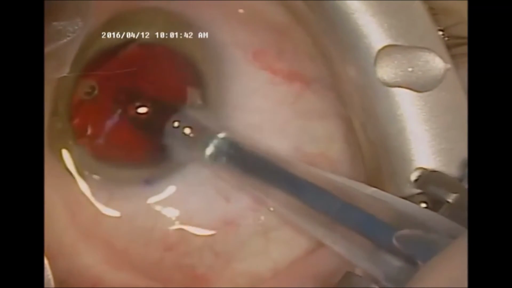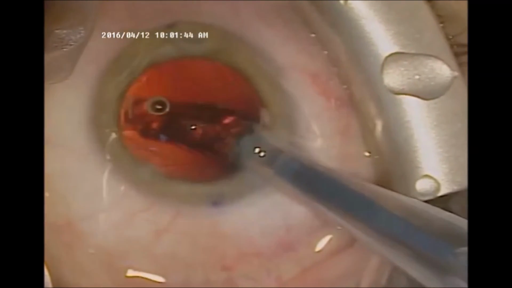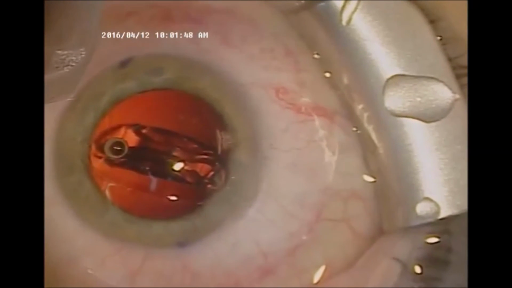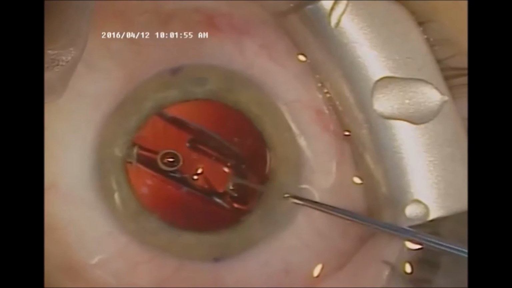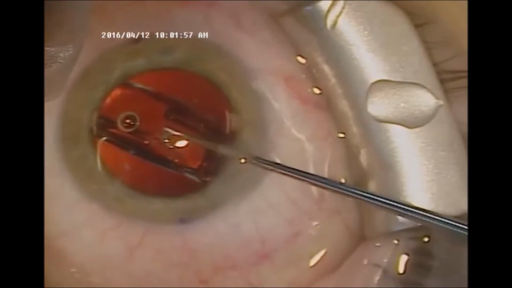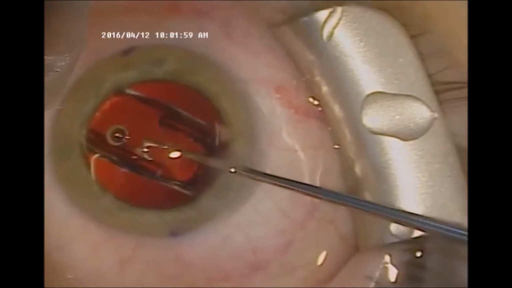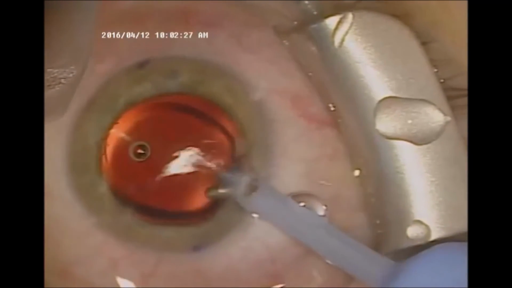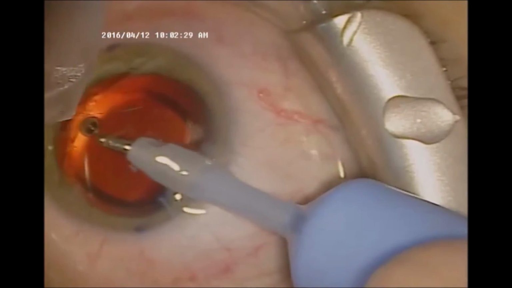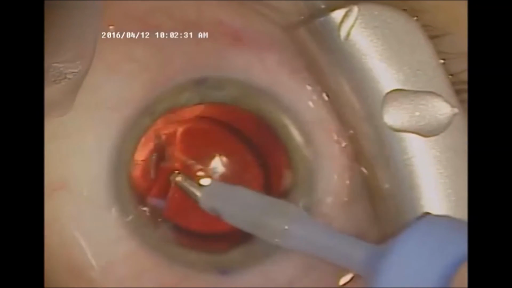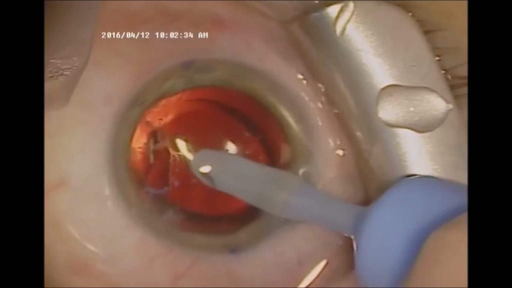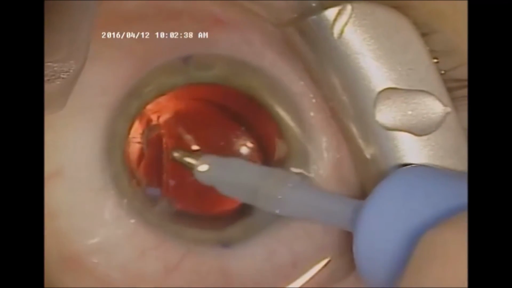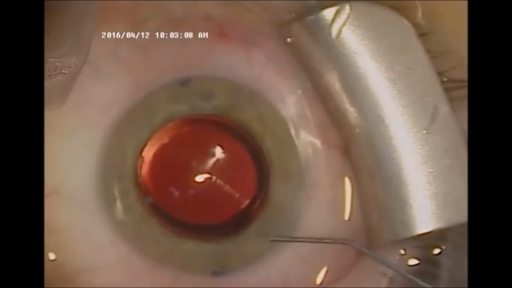It is rolled up similar to a taco. And then I'll be using another instrument in order to unroll the lens within the lens capsule. Perfect. Then I use the irrigation and aspiration again in order to remove the viscoelastic material from the eye. And I also tap the lens in order to make sure that any material is removed from underneath the lens.